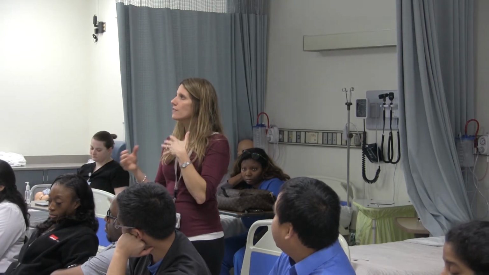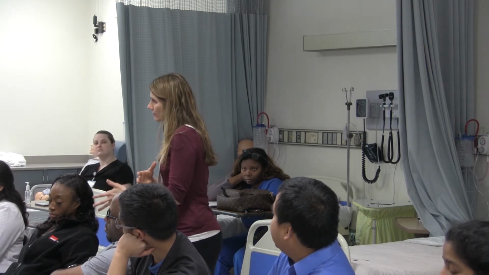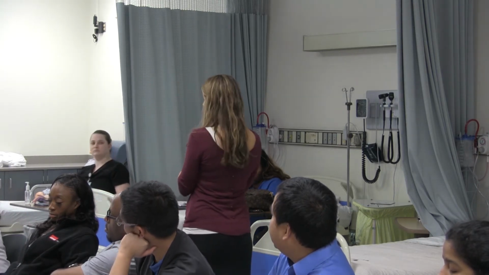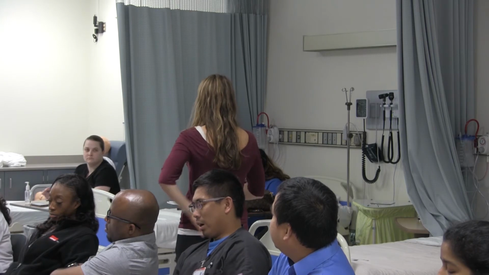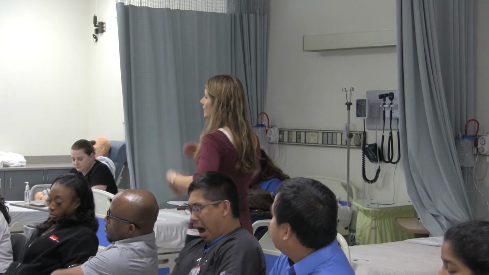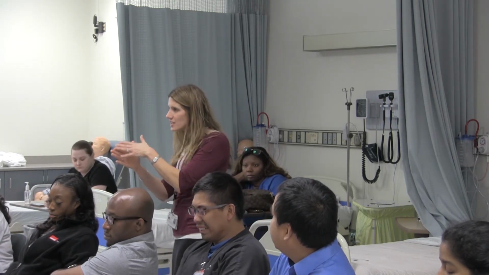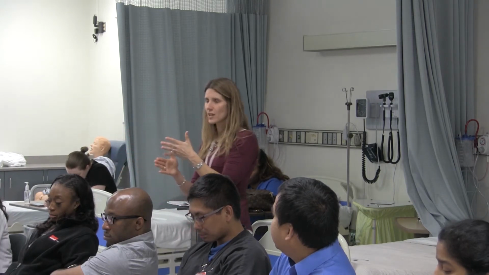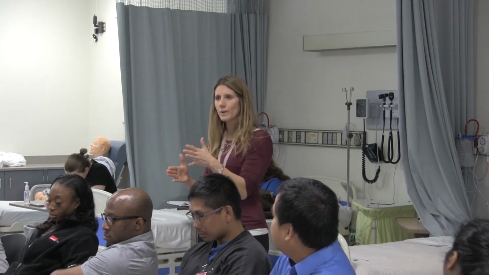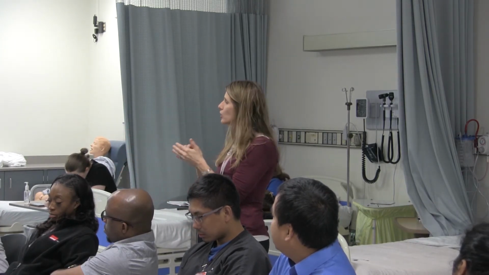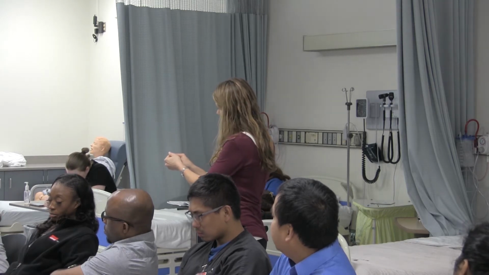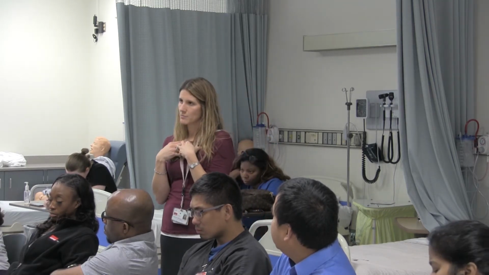The older they are, the less I expect to see. But they should be able to increase their lordotic curve a little bit. I should see it curve a little bit more. And if they aren't willing to do that or they won't bend there, they have a loss of extension.